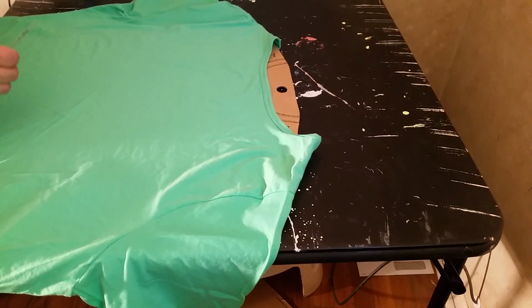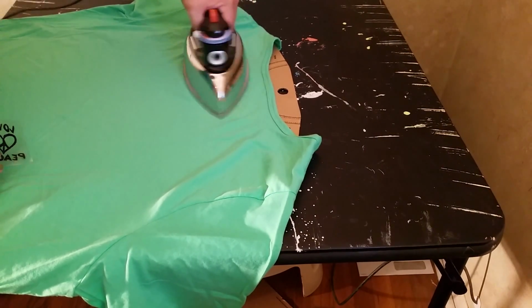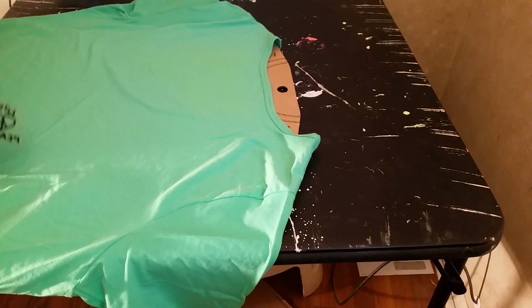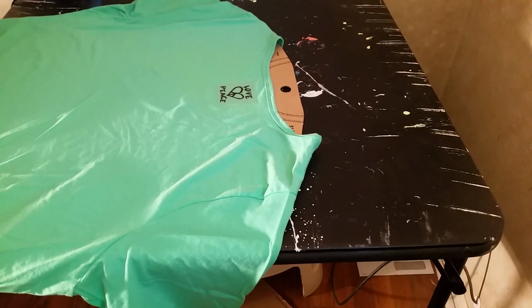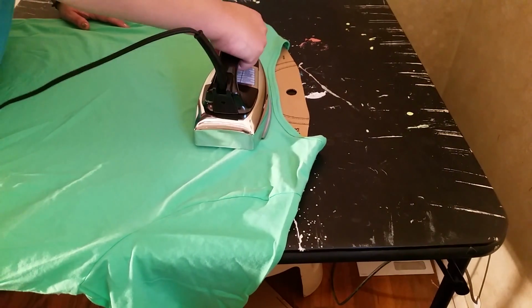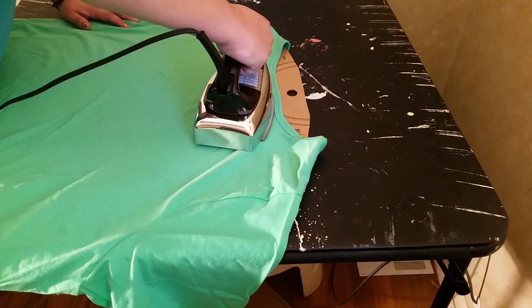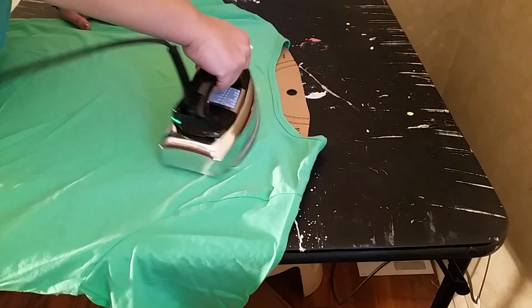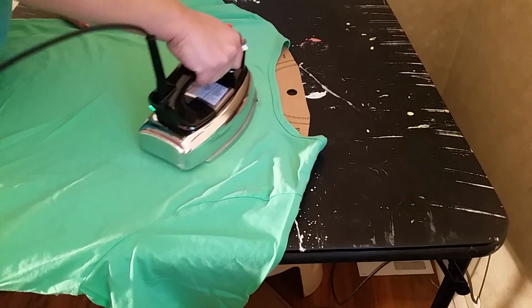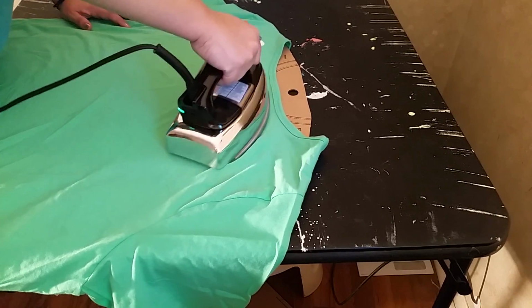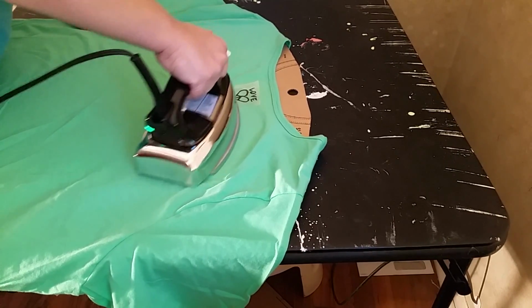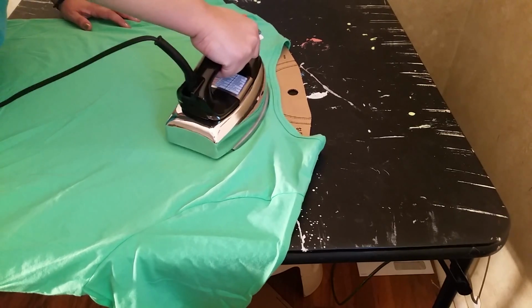So we're gonna turn my iron on again, warm up that area like we did before. And then just put it where you want it. Like I said, I just do this because I think it's fun to put on the back of those shirts that I make for me. I don't do this for my son's shirts. I just do it for the ones that I make.